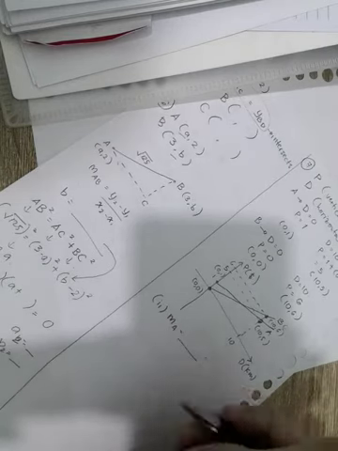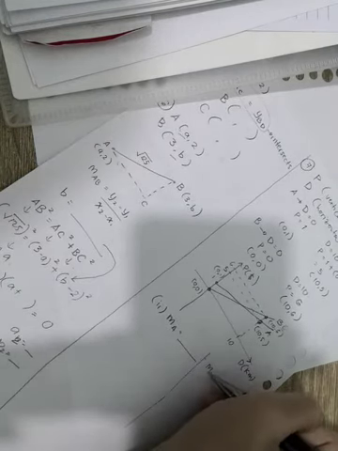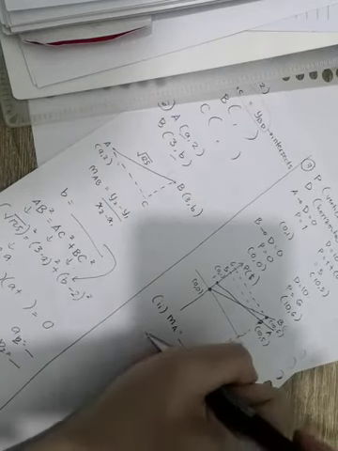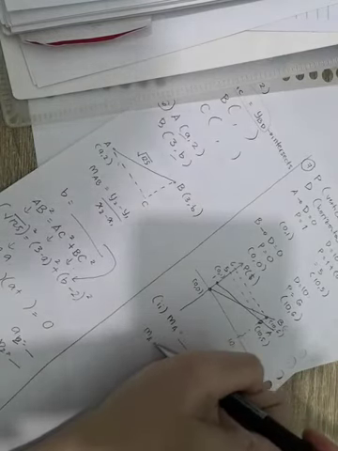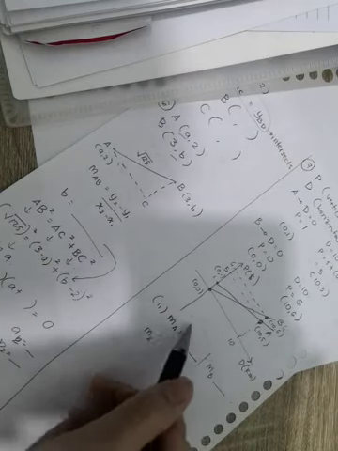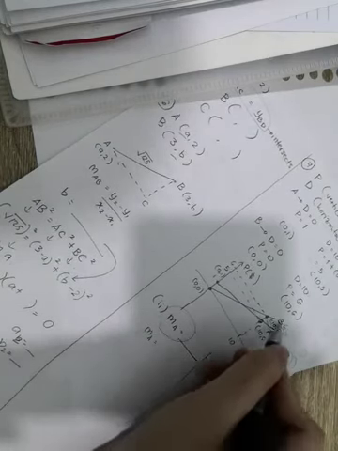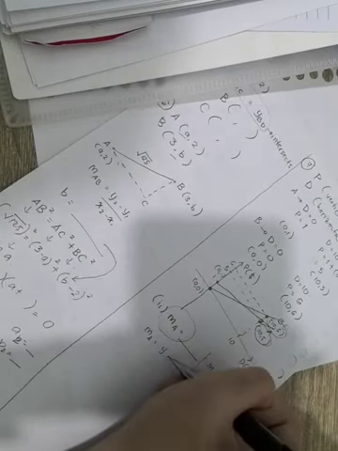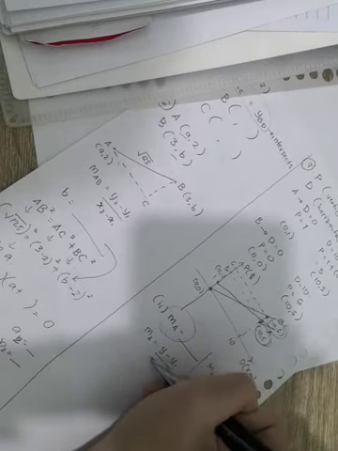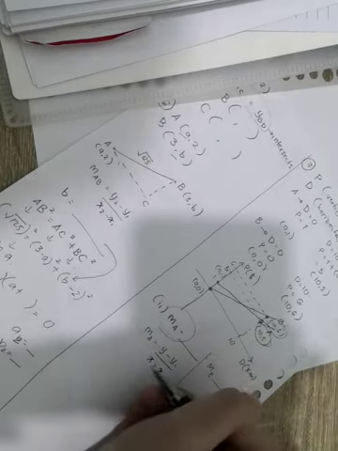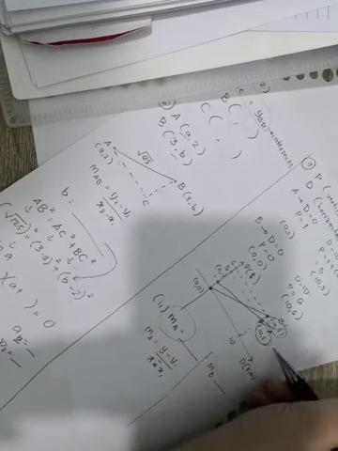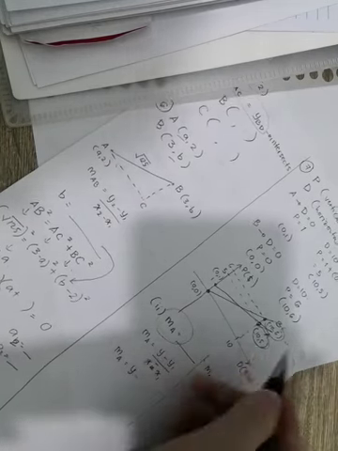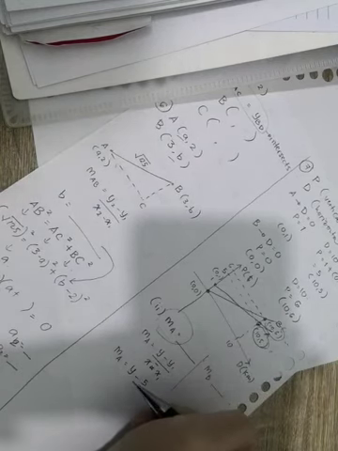We find mA, we also find mB, and then mA equals, okay, we have the gradient, we also have a point, right? So we find the equation by using this, y minus y1. Let's take all these two, all right? So mA equals y minus y1, where y1 is 5.